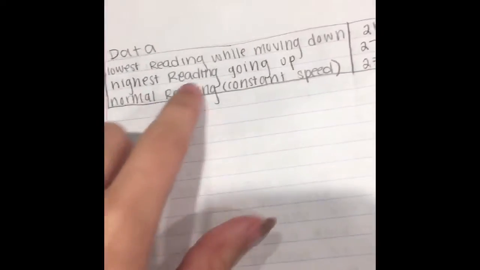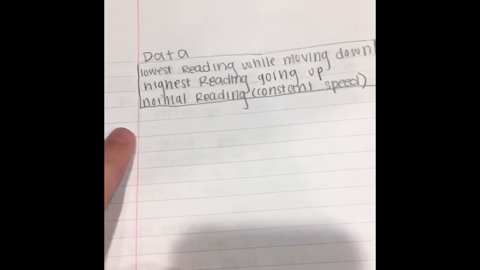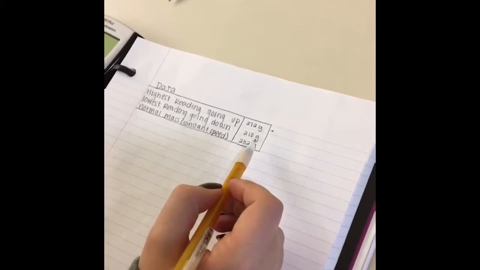Our lowest reading while moving down was 210 grams. Our highest reading going up was 272 grams. And our normal reading, which was at a constant speed, was 232 grams. So to get each of these masses into its weight in newtons, we're going to take each of these numbers and multiply them by 9.8 and then divide them by 1,000.